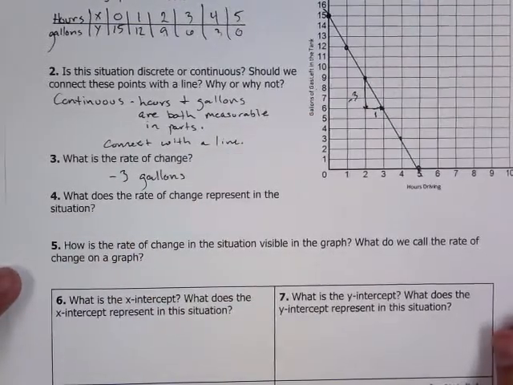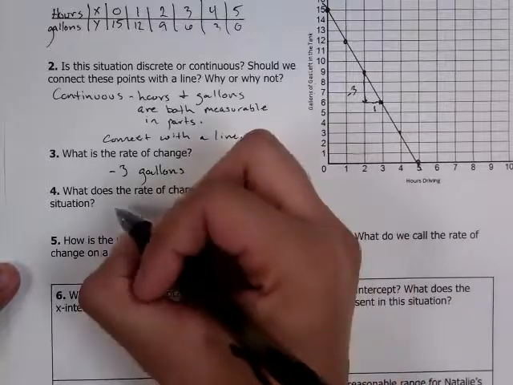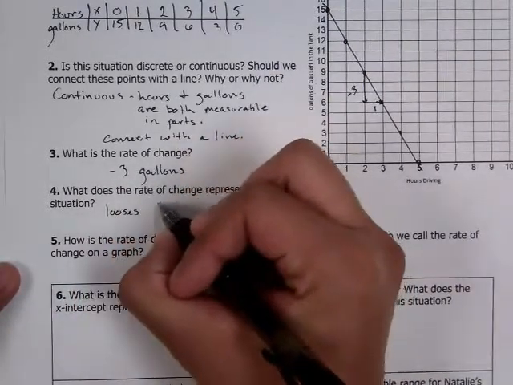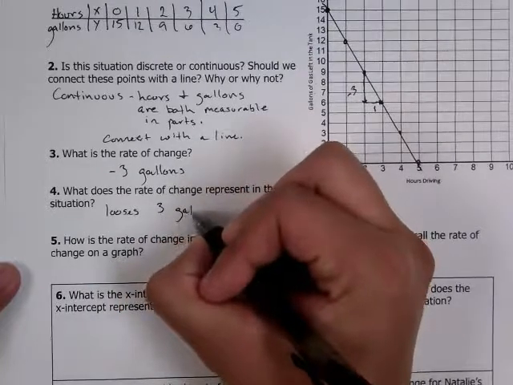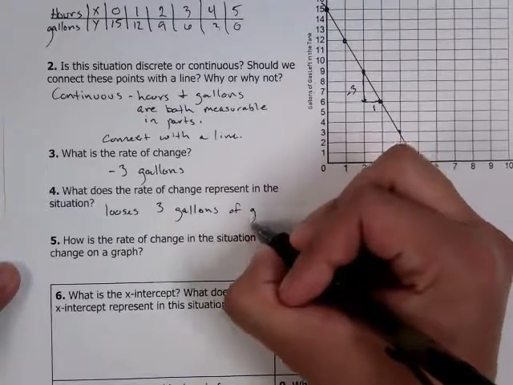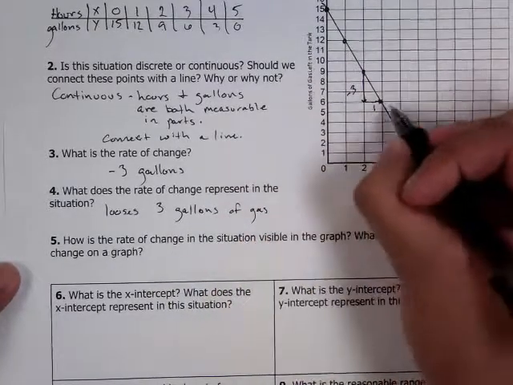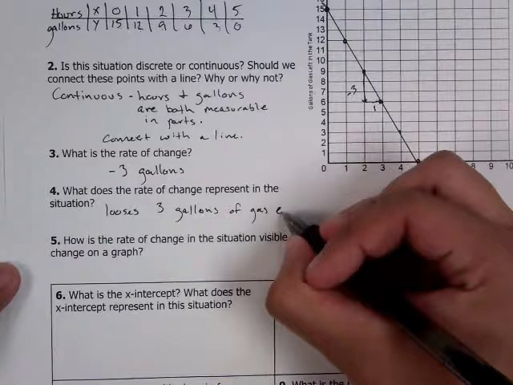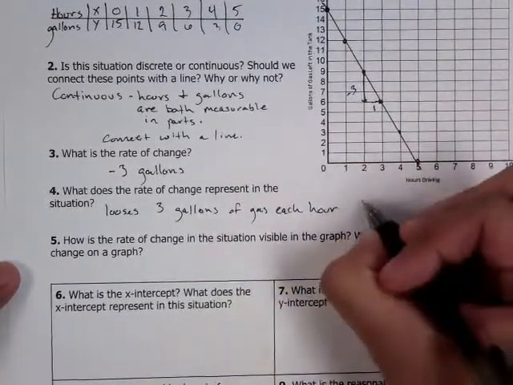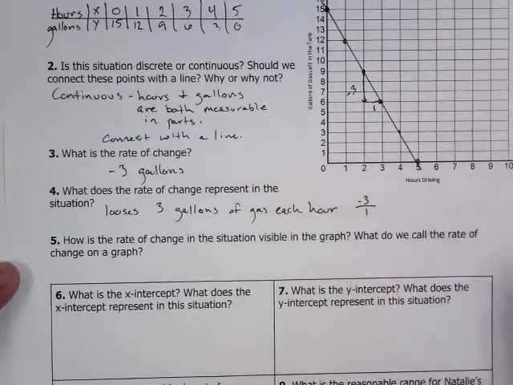And what does the change represent in the situation? Ms. Becker loses 3 gallons of gas for every 1 hour, or each hour. So -3 gallons for 1 hour.